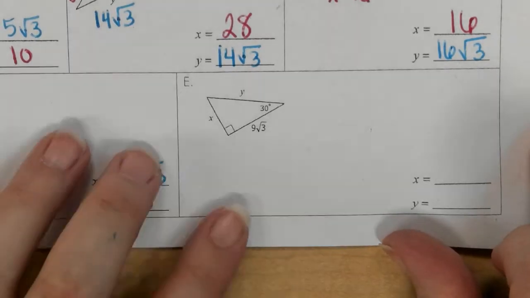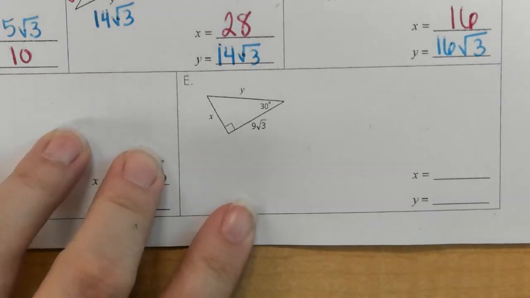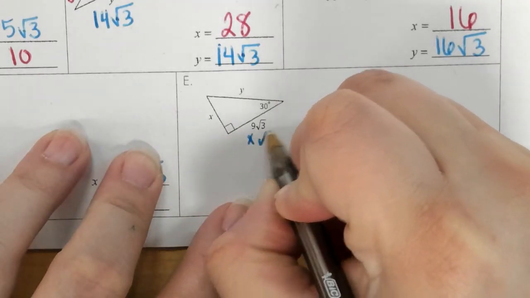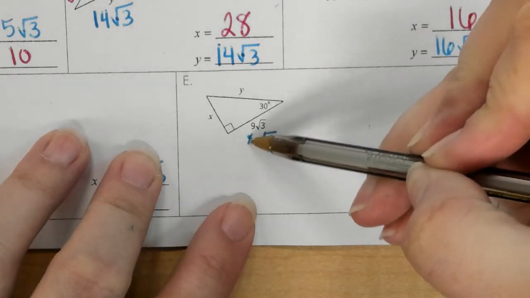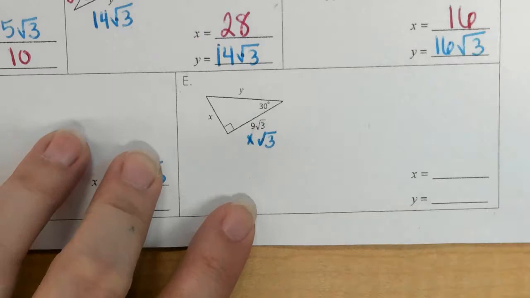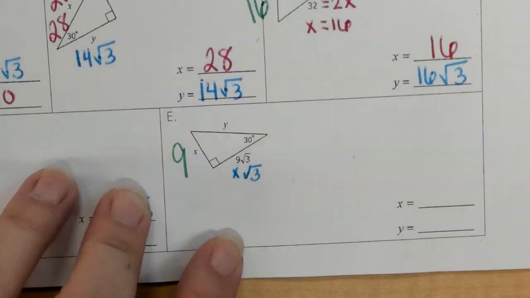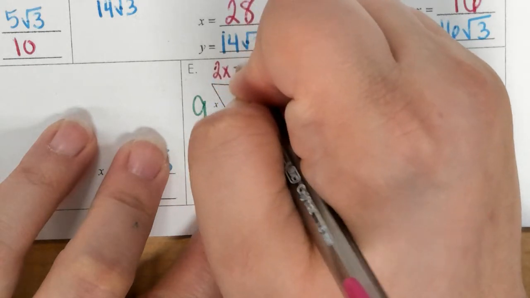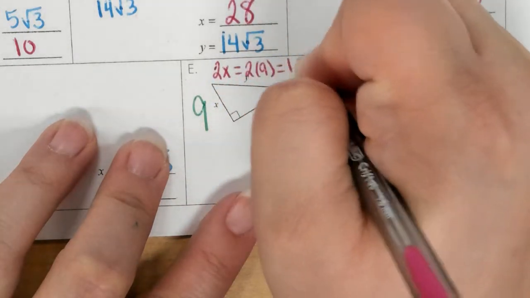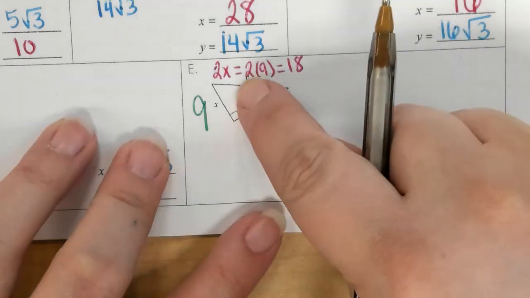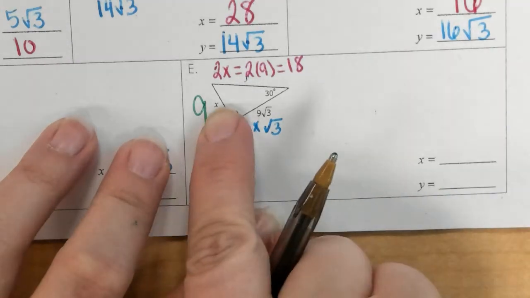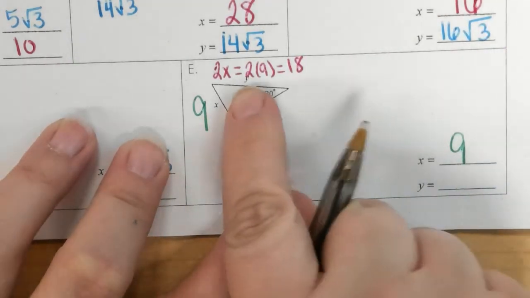In letter E, we have the long leg. And the long leg is x radical 3. So that means that x is 9. That means that your short leg is also 9. And if your hypotenuse is 2 times x, you're saying 2 times 9 is 18. So our hypotenuse is 18, short leg 9. But now let's go label. So this says that x is 9, and y is 18.